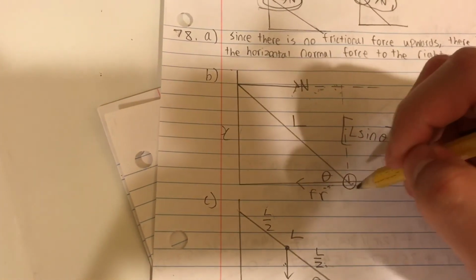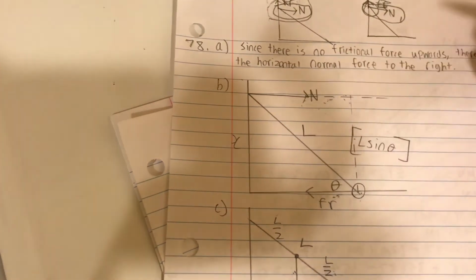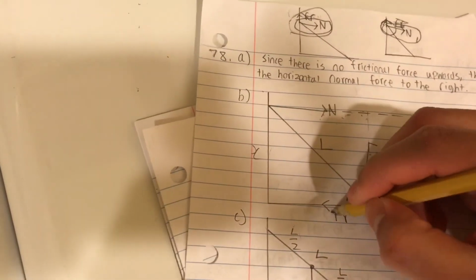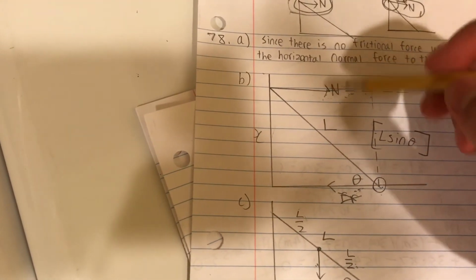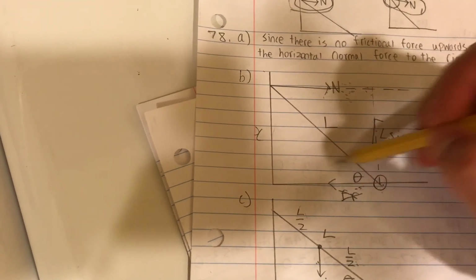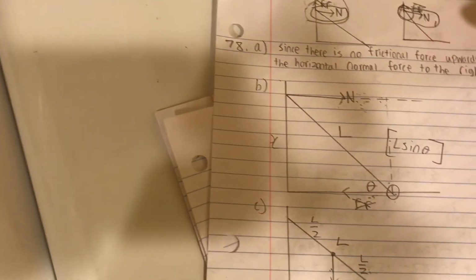It's because we set the pivot here. So any forces here just don't matter. Yeah, that's it. I forgot to mention that earlier. But yeah, that's why we're using this normal force as our horizontal force, because that's the only one here. This friction force doesn't matter because we have a pivot. That's it.